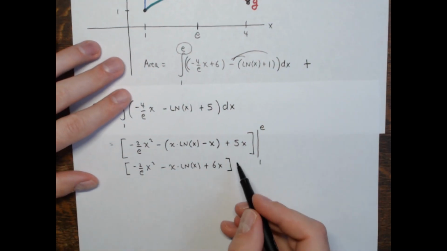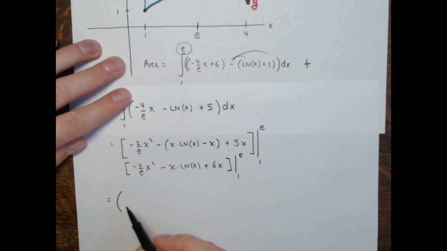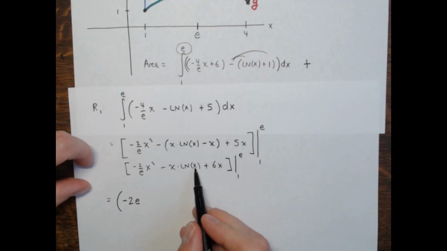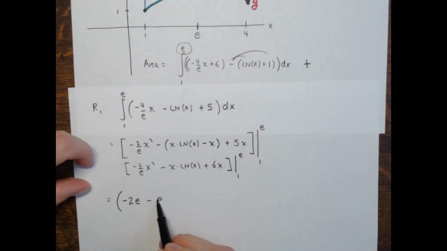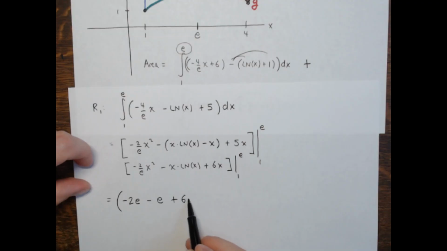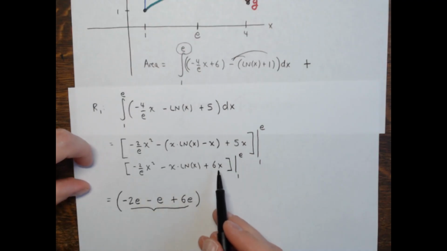So I'll keep this in mind. Now when I plug in e, e squared over e here would just be e, so you got negative 2 times e. Natural log of e is 1, so this is minus e times 1 or just minus e, and then plus 6e. So all said and done, the value of this thing at e is 3e.